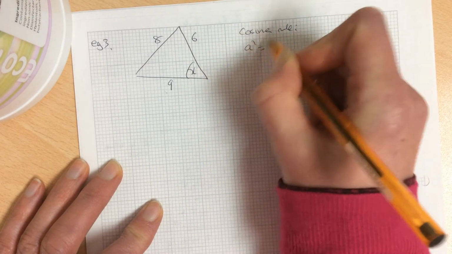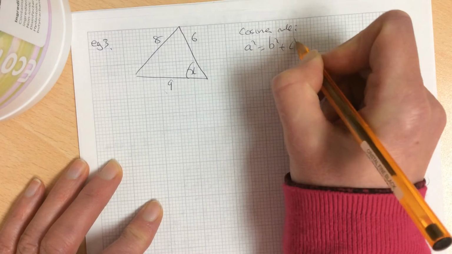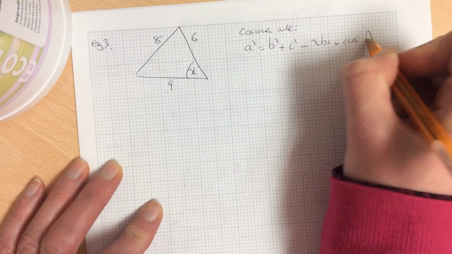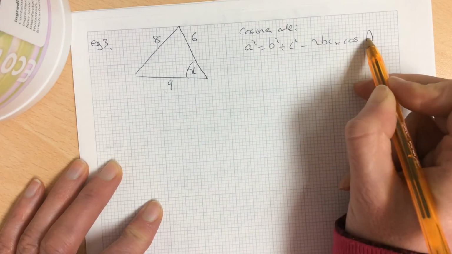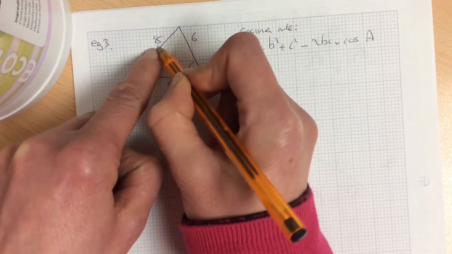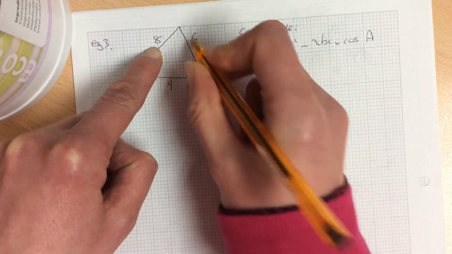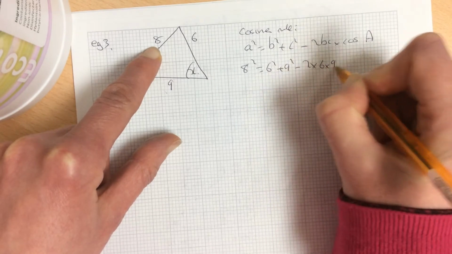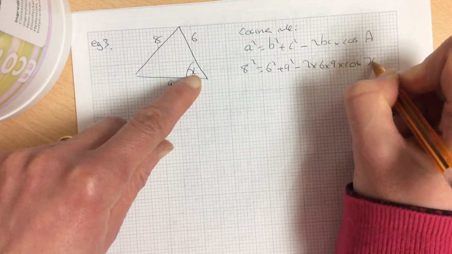And remember what the cosine rule is. A squared equals b squared plus c squared minus 2bc times cosine A. So what you start with, you must finish with that angle. So to get us started, here's our angle, so I start opposite it. 8 squared equals the other 2 sides squared, minus 2 times the other 2 sides, times cosine my angle.